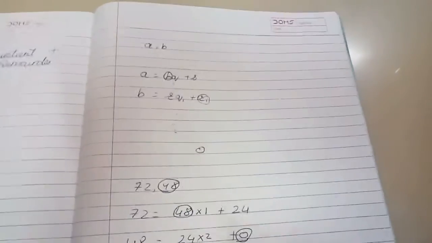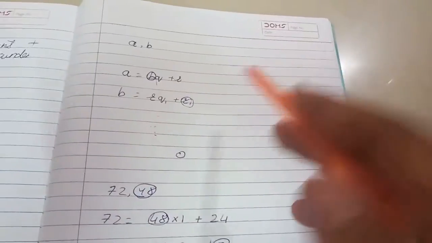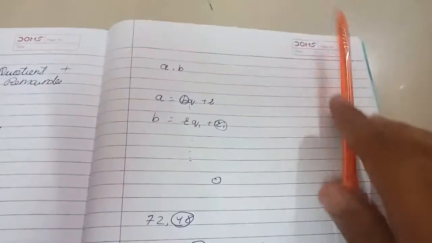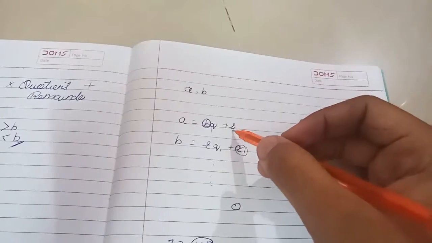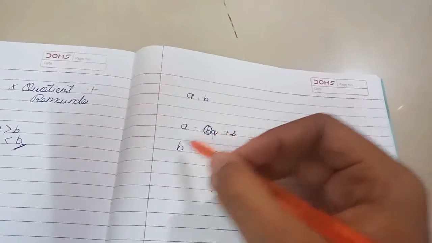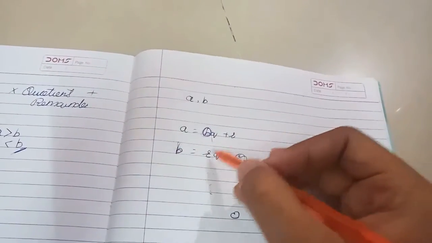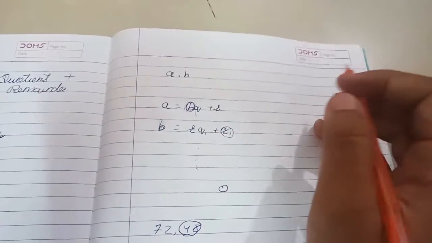Now, this Euclid's division algorithm is just the statement form of the long division method. What you have to do is just write a = bq + r, then going on taking b as the main number and r here, b = rq1 + r.